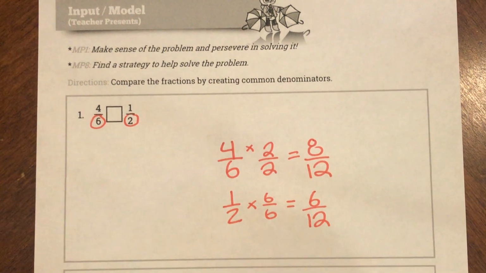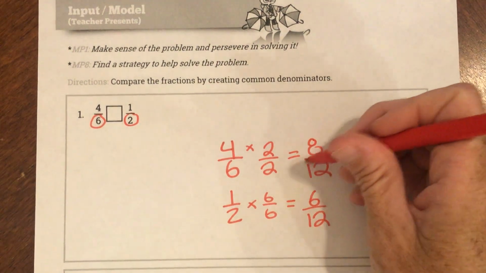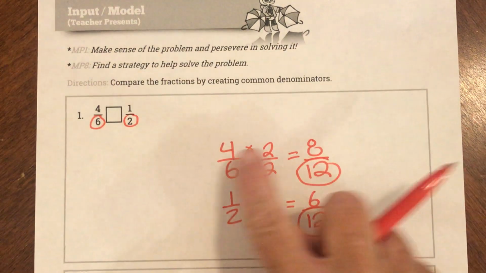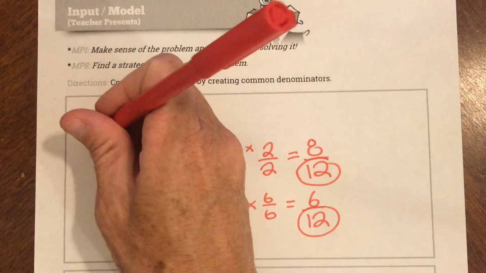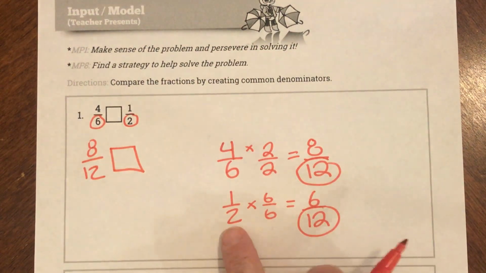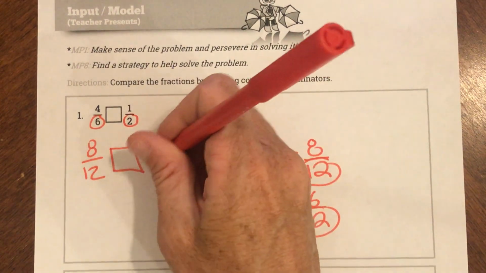But look what happened when I did that. When I used the opposite denominators, I ended up with common denominators, with the same. Now when you have the same denominators, it's much easier to compare. So 4/6 is equal to 8/12, and 1/2 is equal to 6/12.